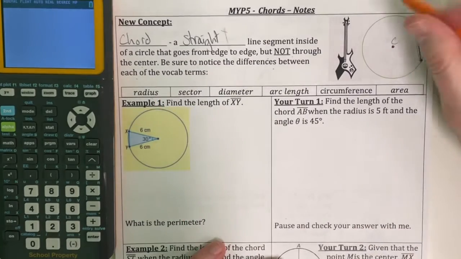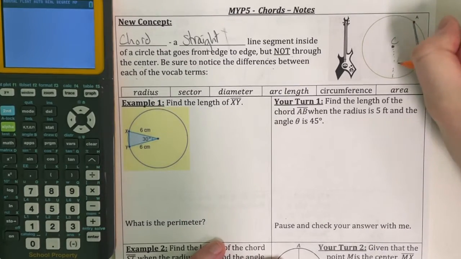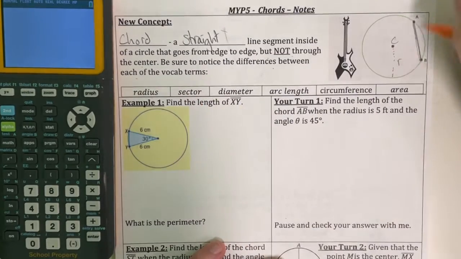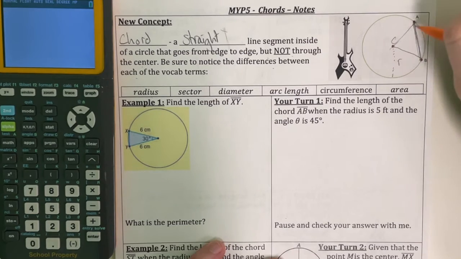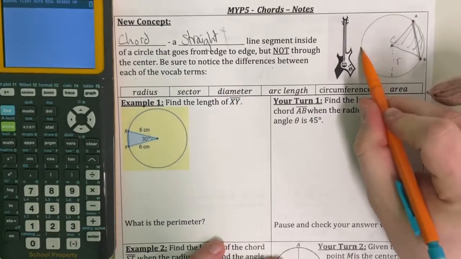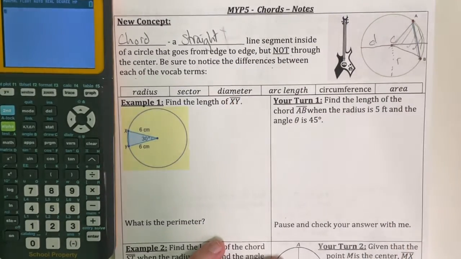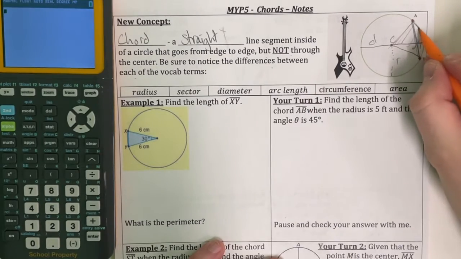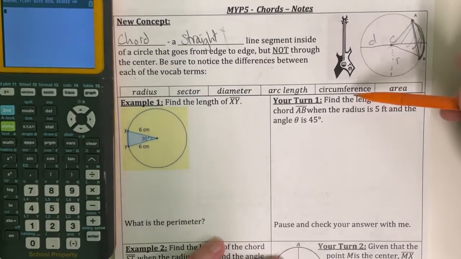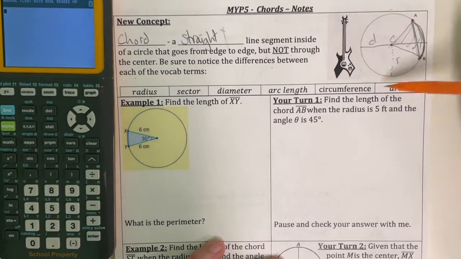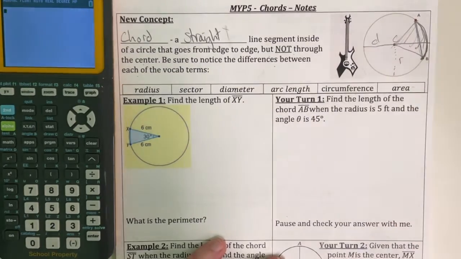Again, that radius is from the center to the edge. A sector is something like this, where it is part of a circle. The diameter is from edge to edge through the center. An arc length is that curved part. So if I say that curved part AB, that would be an arc length. The circumference is the entire perimeter around the circle, where the area is that shaded part inside of the circle. So again, make sure you're seeing some of those different vocab terms.